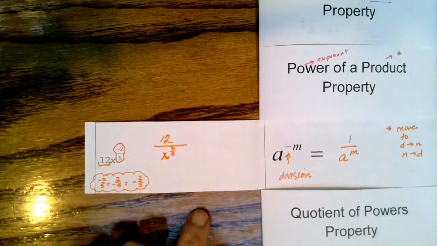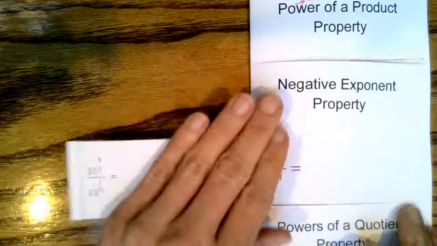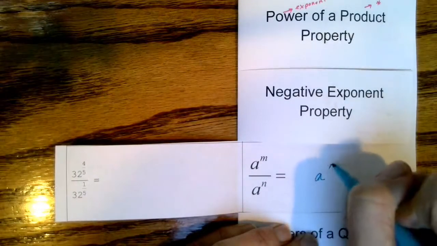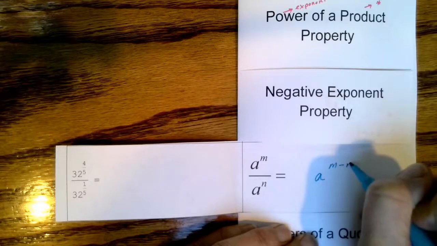All right, my quotient of powers is going to be similar. It's going to feel similar to my product of powers, except I'm dividing, and because I'm dividing, I'm now subtracting my exponents. So this becomes a to the m minus n power.